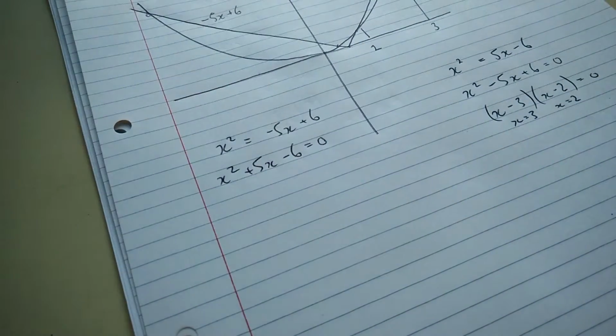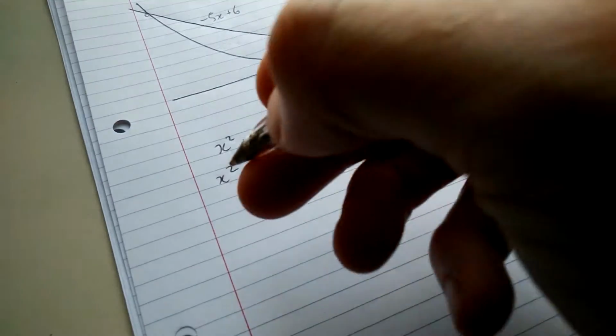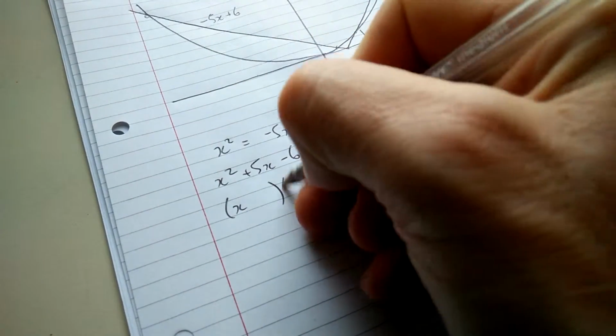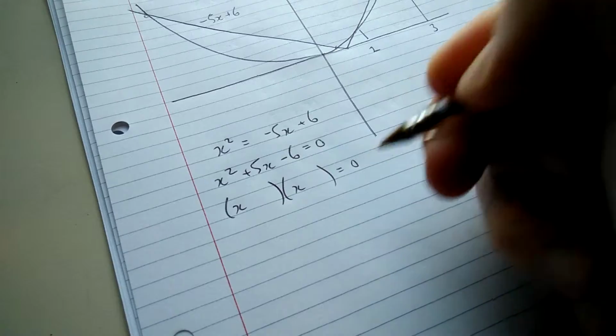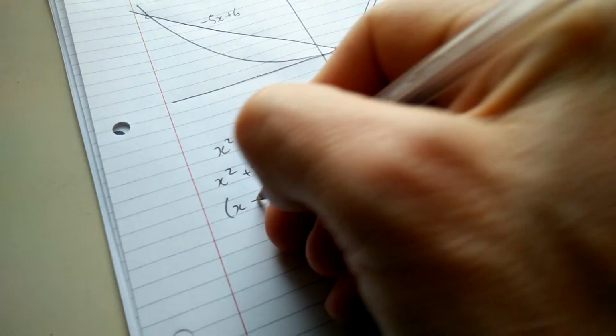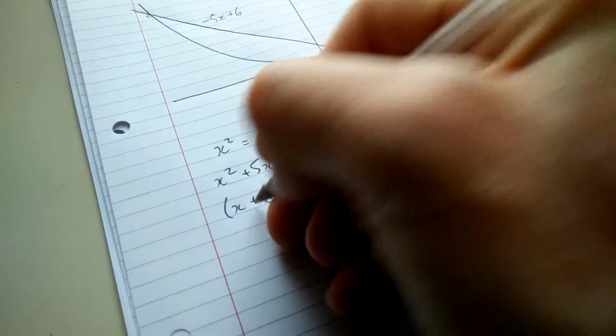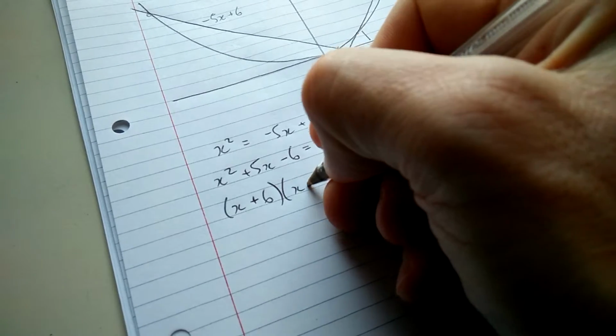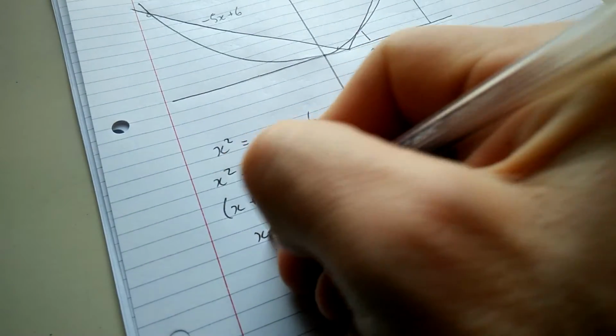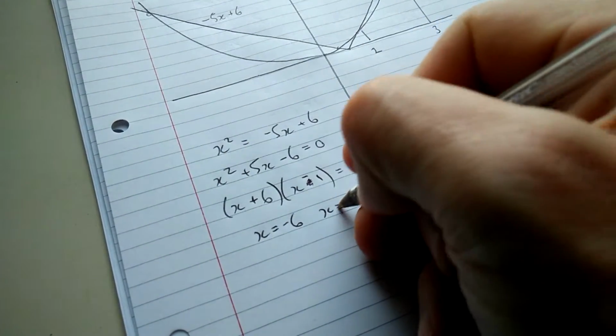Here I'm working as an equation, no inequality. We can factorize and find the critical values. This factorizes as negative 6, positive 6 and negative 1. In other words, x is negative 6 and x is equal to 1.